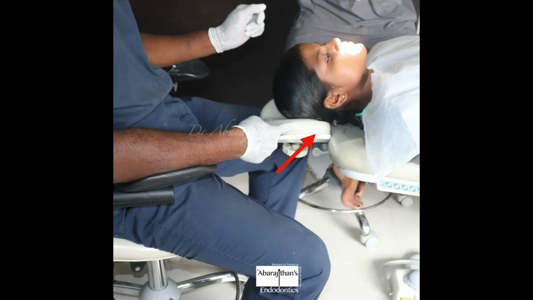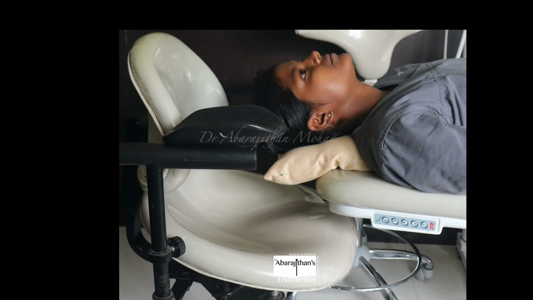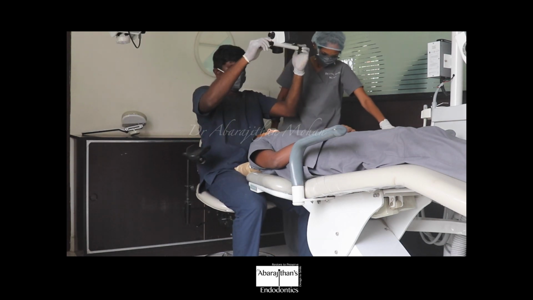So what we do is we pull out the headrest of the patient. So once the headrest is removed, now a neck pillow is given for the patient so that the patient is also comfortable. And once the headrest is removed, you can see that the operator's stool can now go very close to the patient, and the operator's thighs can be below the chair. After this, now the operator is being seated comfortably very close to the patient without the need for him to bend forward, and now the microscope is pulled to position again.